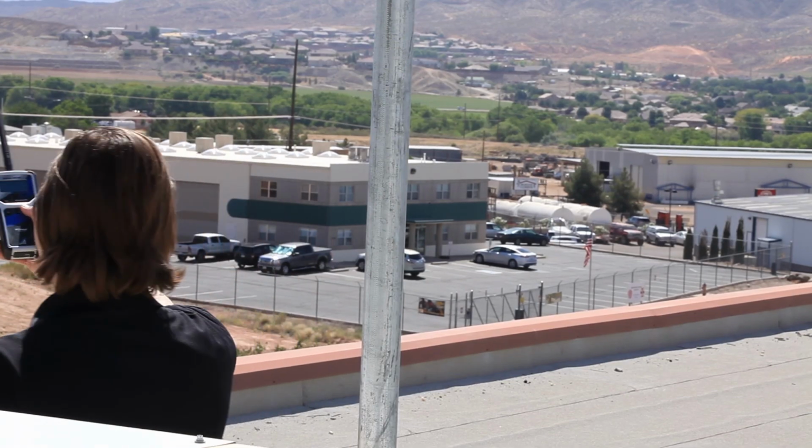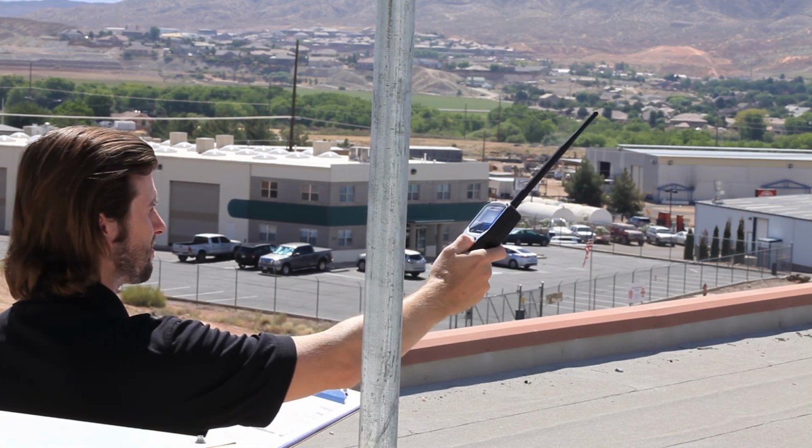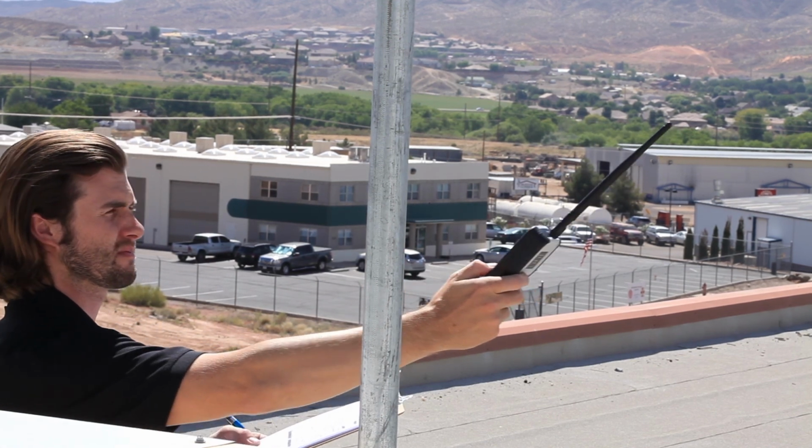So that covers it. I hope this helps you understand cellular signal and how it applies to installing a cellular amplifier system.